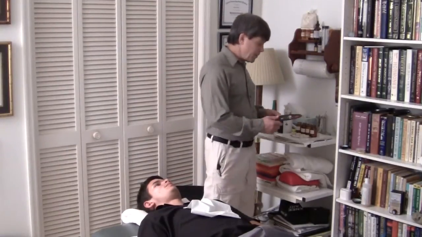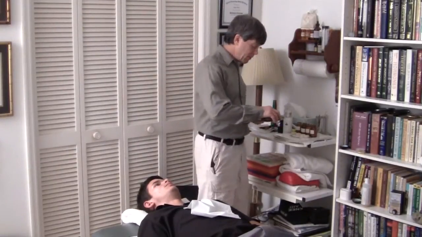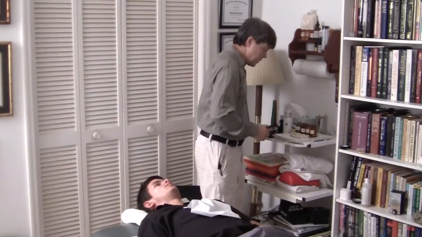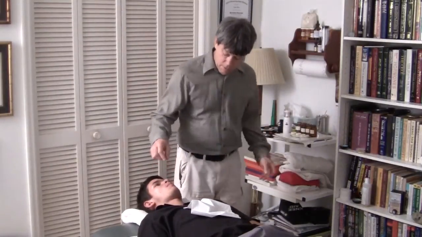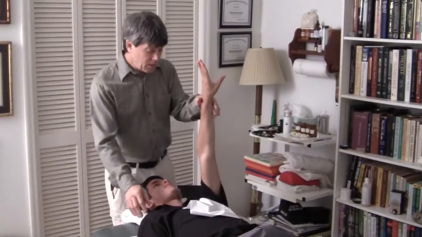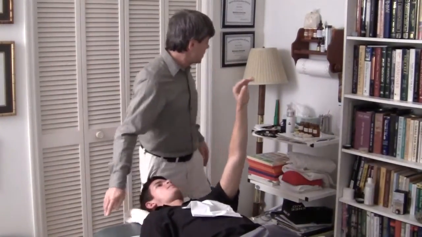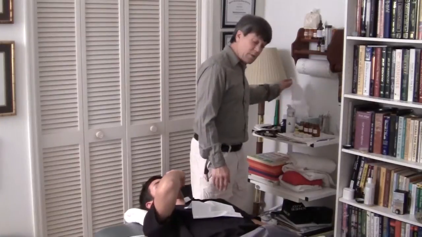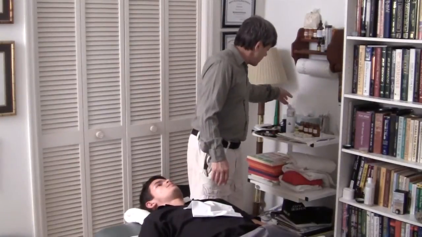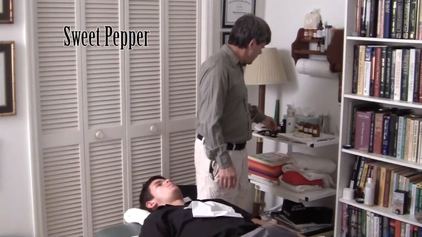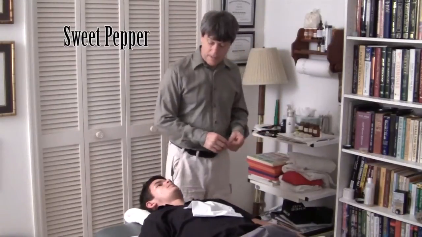Okay, now I'm going to check some other foods, and I'm going to take a piece of these. Stick your tongue out and bring your arm up. And don't let me push. Hold strong. Okay, hold real strong. He's good and strong. You can spit that out, please. And that was pepper, red pepper, which is in the nightshade family.